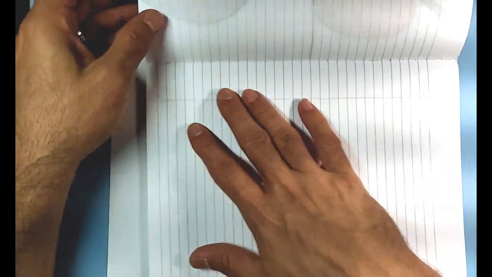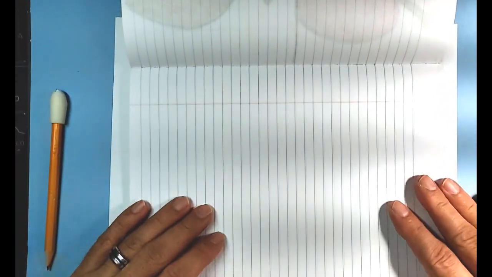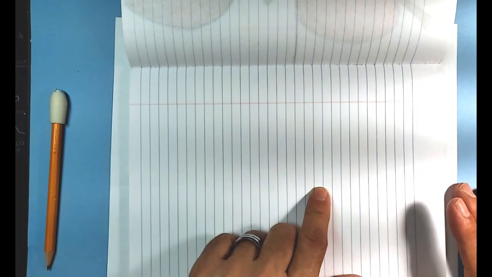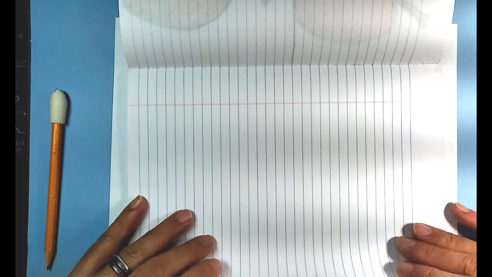Okay, this is horizontal. This is vertical. Today we're going to work horizontal. All right. But I'm going to demonstrate on the white paper. I'm going to demonstrate on the white paper because it's much easier.